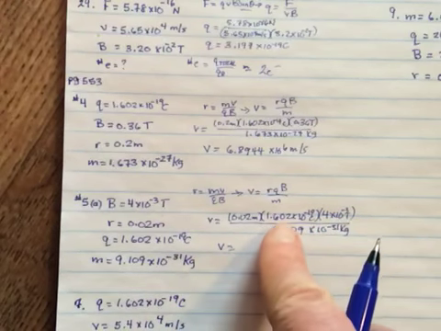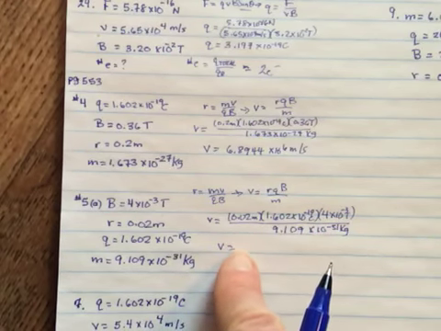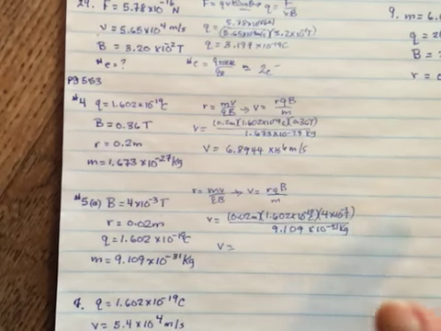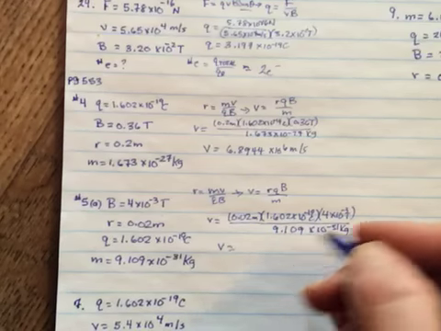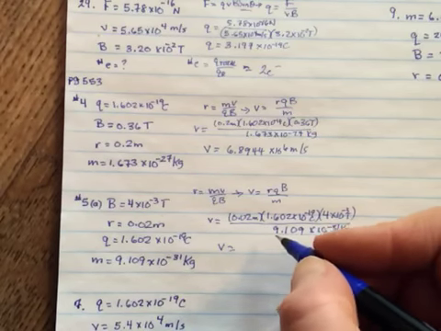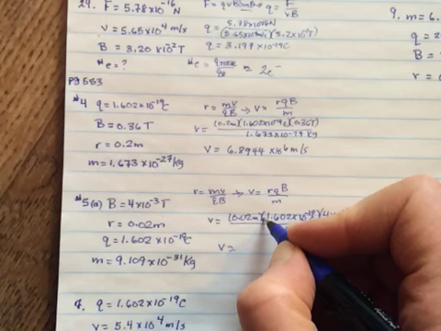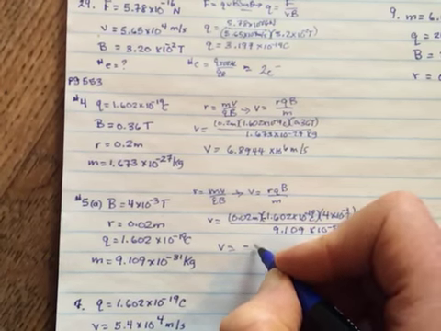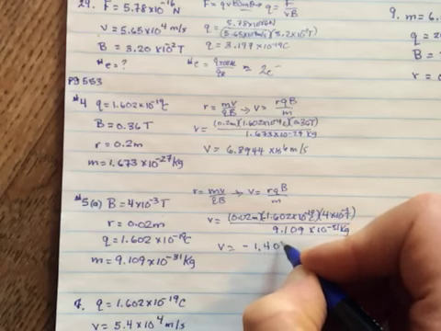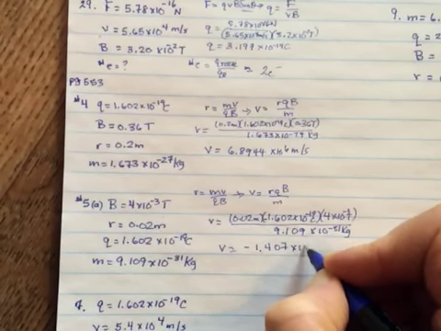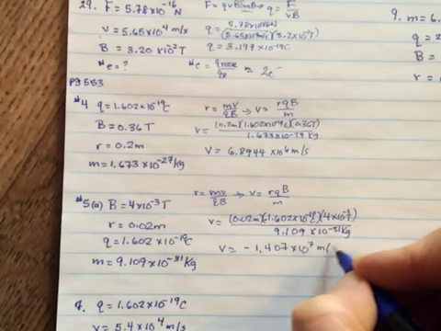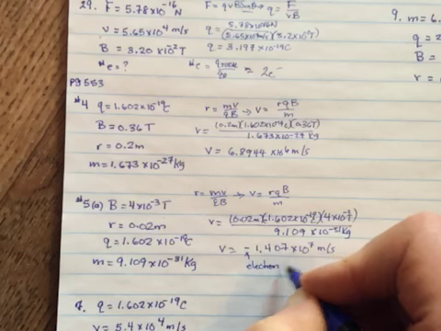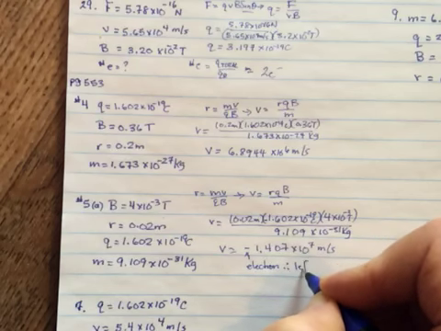And yes, technically you could put a negative on this. It's just going to give you a speed with a negative, and that negative will mean use your left hand when you're doing the hand rule, because it's an electron that's moving. Okay, so if you want the negative here, it'd be negative 1.407 times 10 to the positive 7 meters per second. And this means electron, therefore left hand.